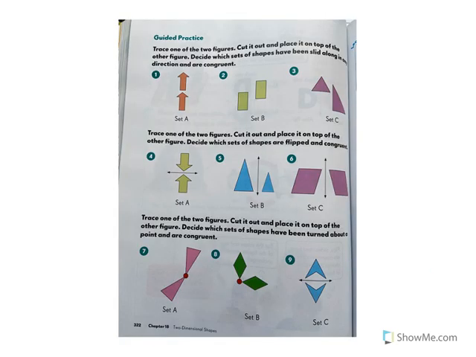All right, let's do a little bit of practice here. Trace one of the two figures, cut it out and place it on top of the other figure. Decide which sets of shapes have been slid along in any direction and are congruent. We obviously can't trace and cut, but we can see in set A, it's exactly the same size and shape. It has just slid up. So we know that this is showing congruent figures in number one. Number two, we see the green rectangles. Again, they're exactly the same size and shape, they're just in different positions. It looks like it has been slid diagonally. So these are congruent figures.